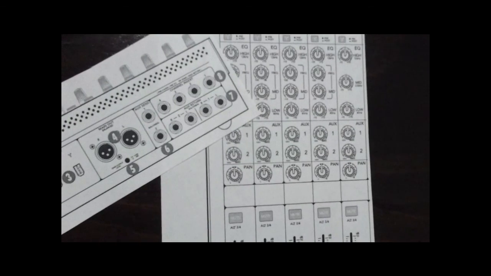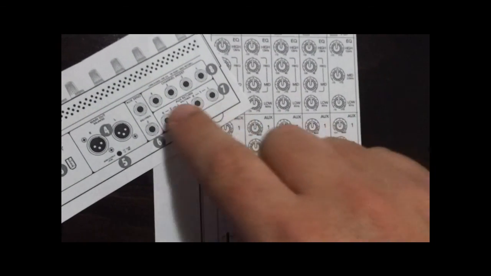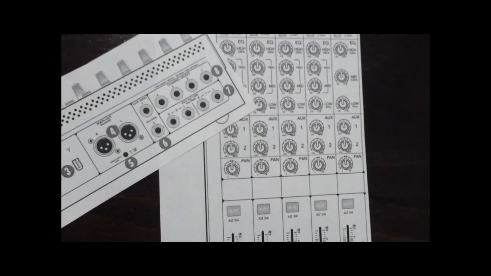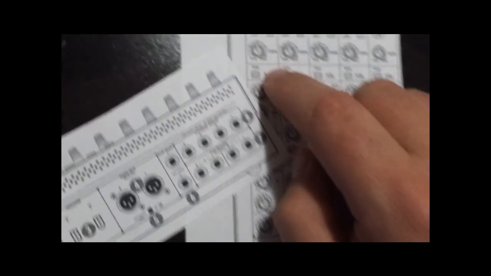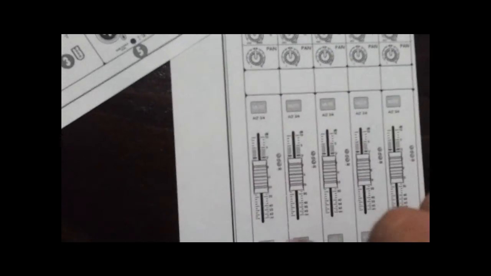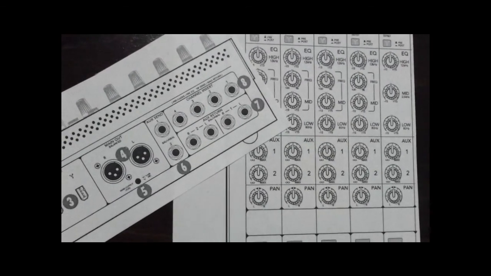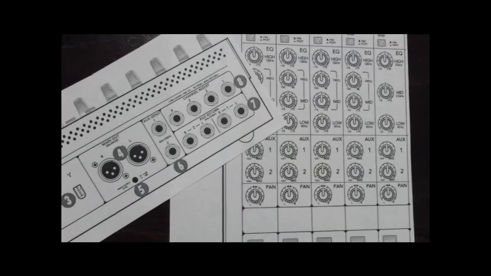In this mixer we have 2 different auxiliary outputs. The send button that we saw before helps us to select if the auxiliary output will be post-fader or pre-fader. We would like to use the post-fader to create submixes and the pre-fader for monitors.